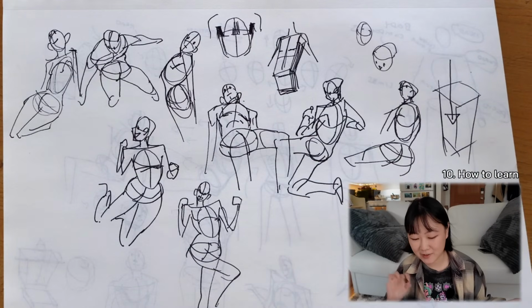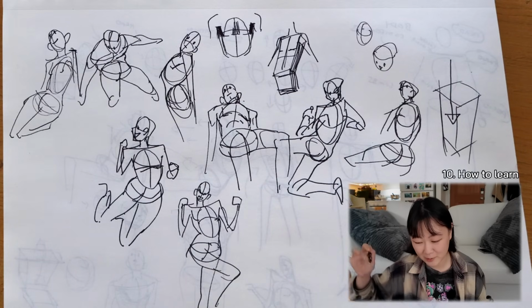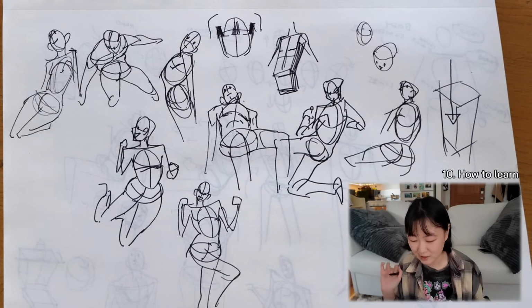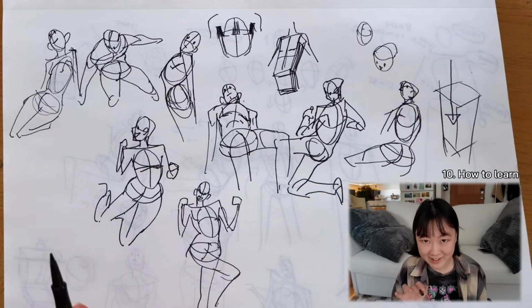The purpose of me teaching you this is so you can start to have more freedom when drawing and have fun experimenting with different ways to place the body parts. So hopefully you do that.